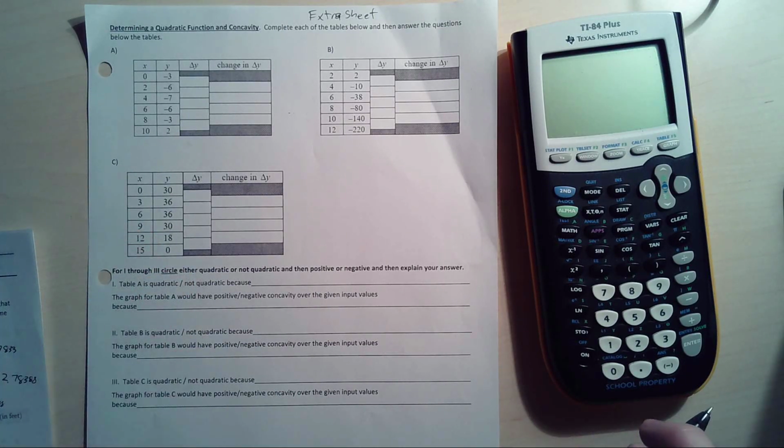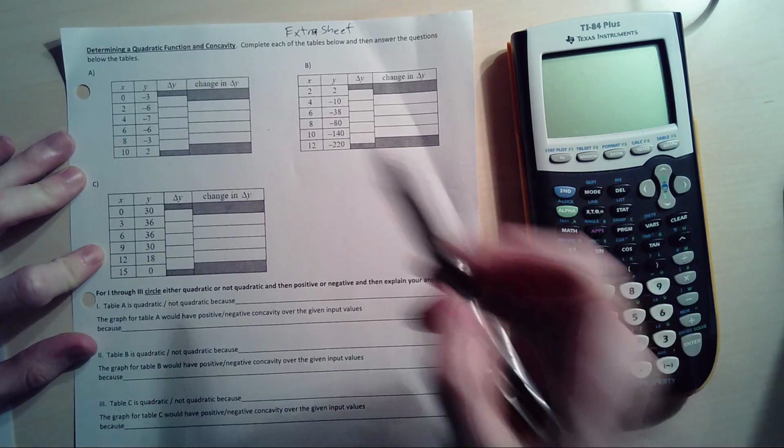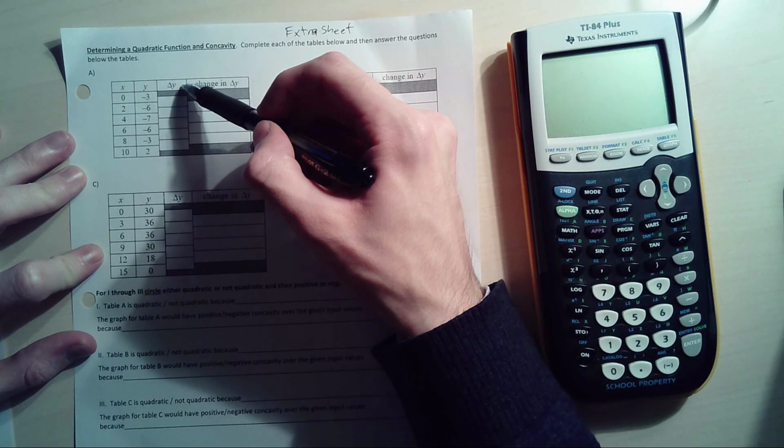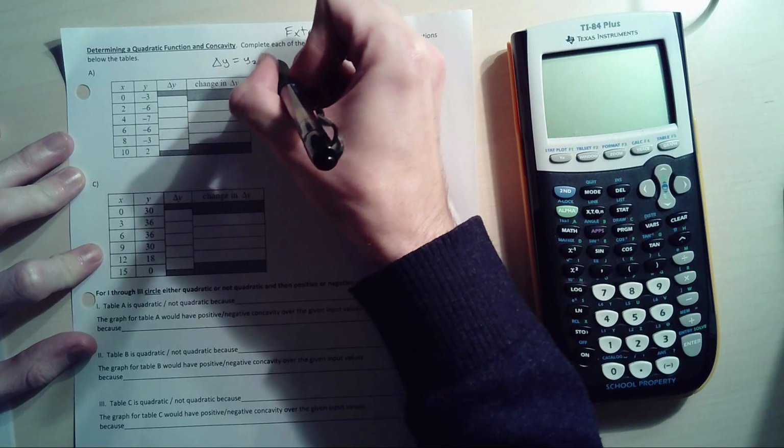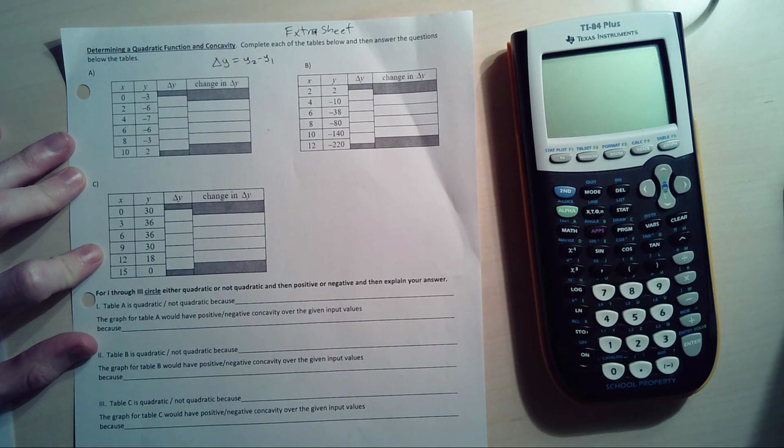Okay, well apparently I forgot to do this extra sheet here, so I'm going to do it right now. We have the change in y here that I calculate for each one of these tables. As a reminder, change in y is always equal to y2 minus y1. We are always doing the second value minus the first value.